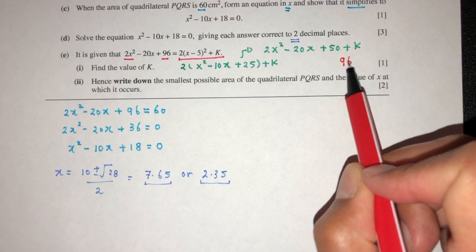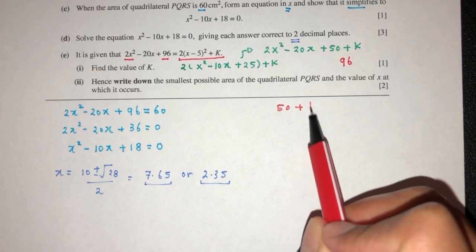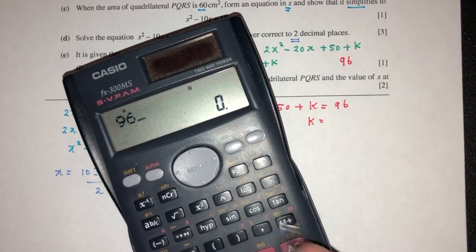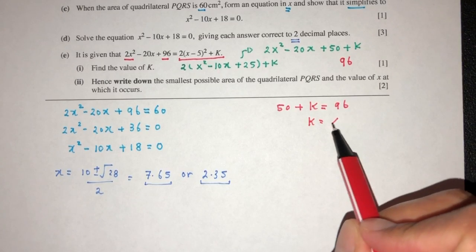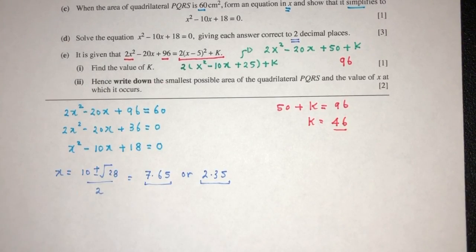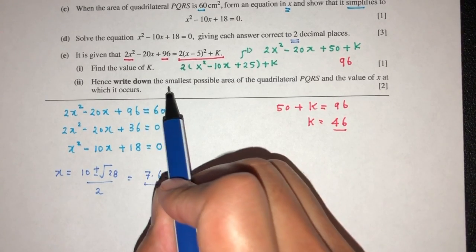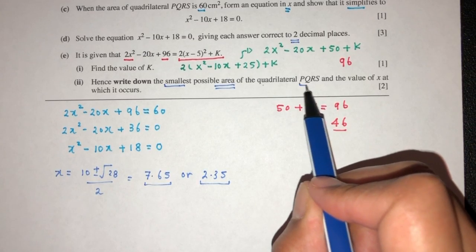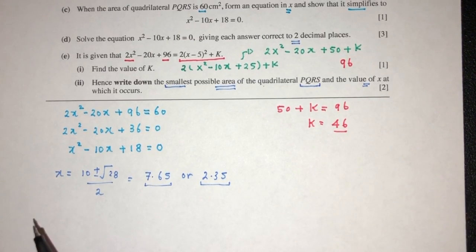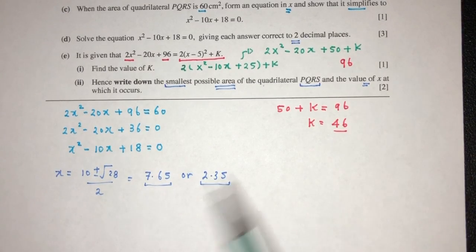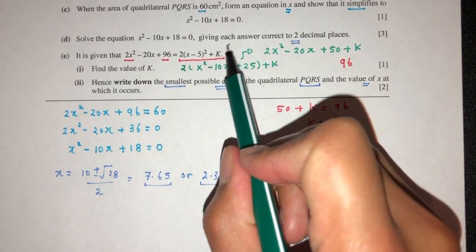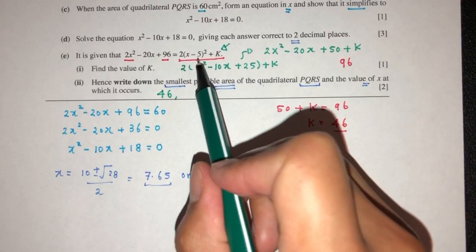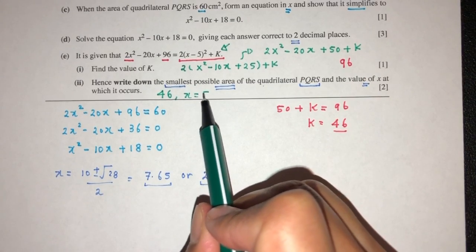This will be the same as 96, so we can equate 50 plus k to 96, so k will have to be 96 minus 50, that should be 46. So k will be 46. Now, hence, write down the smallest possible area for the quadratic and the value of x at which it occurs. So pretty easy. Write down the smallest area will be the value at the end, which is k, 46, and the value of x at which it occurs will be x equal to 5.